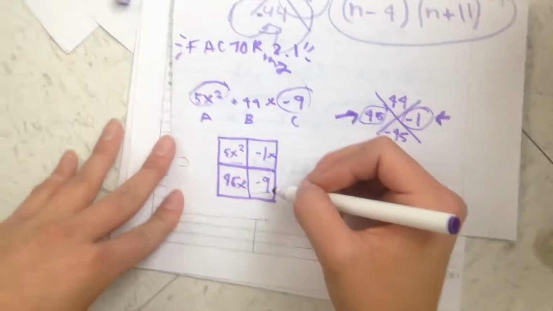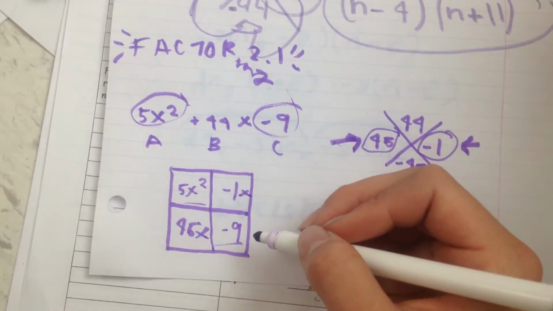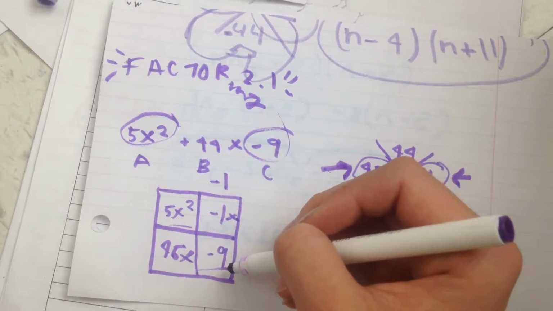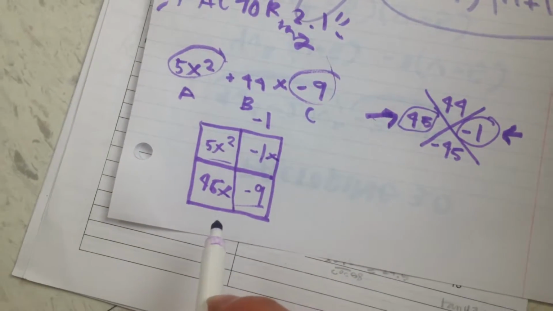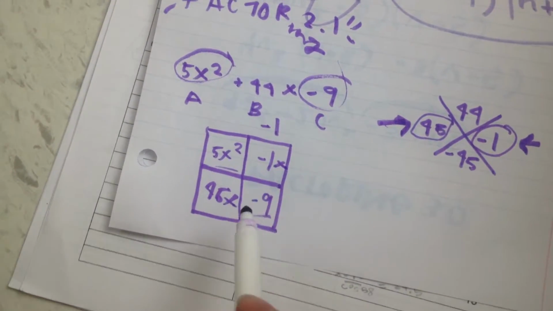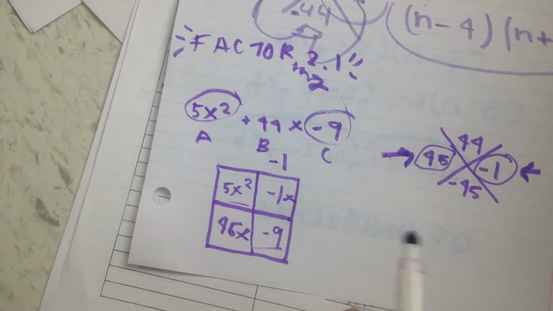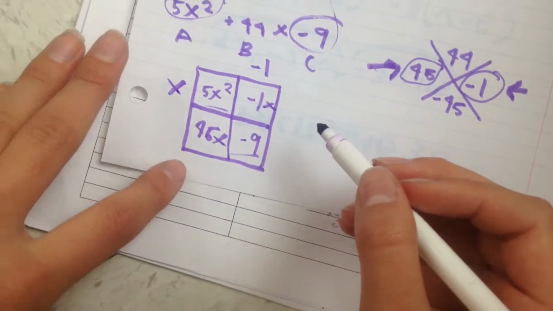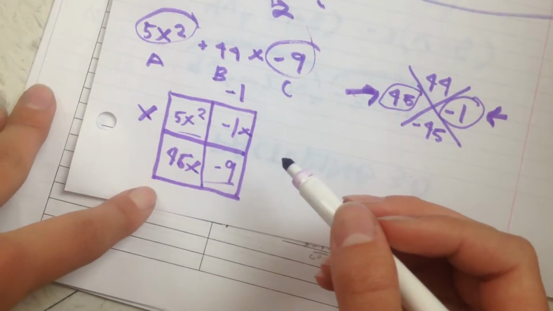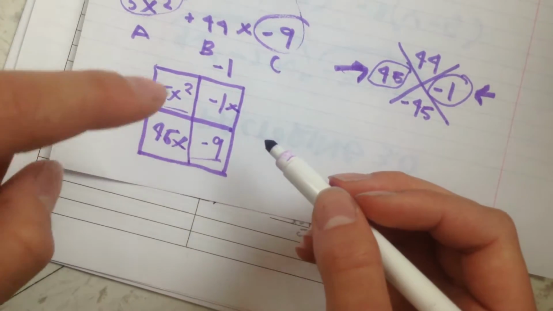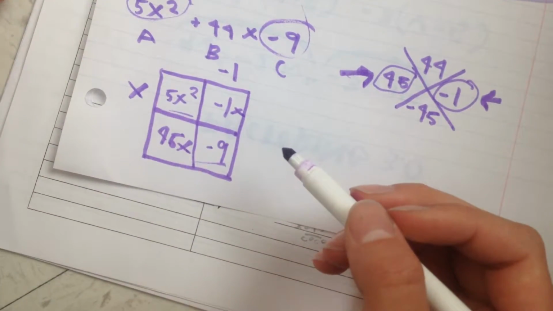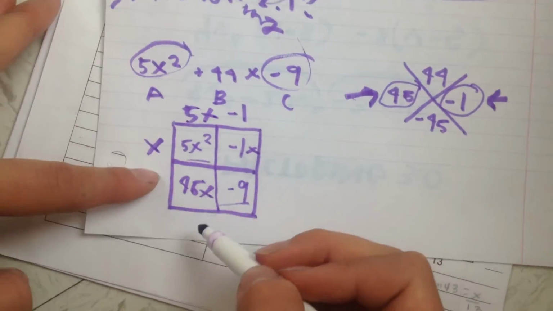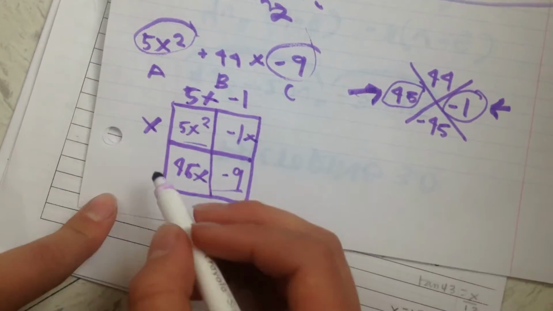Okay, so out of negative 1 and negative 9, it's negative 1. So the negative 1 goes into negative 1x and negative 9. So what goes into 5x and negative 1x? It's going to be x. Yeah, x. All right. So what goes into 5x squared and 45x? It's also going to be 5x. And then this one, what goes into 45x and negative 9? It's going to be 9.